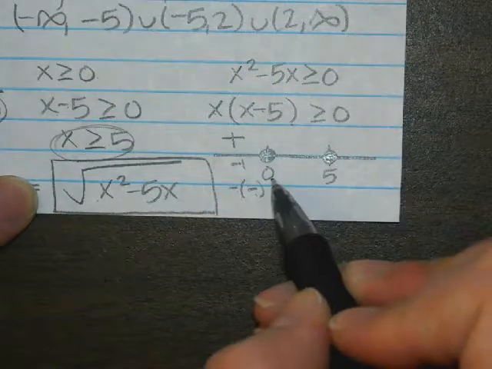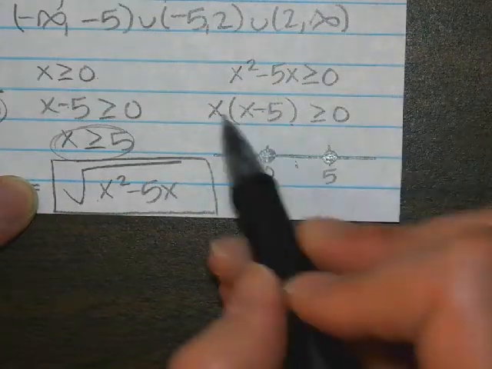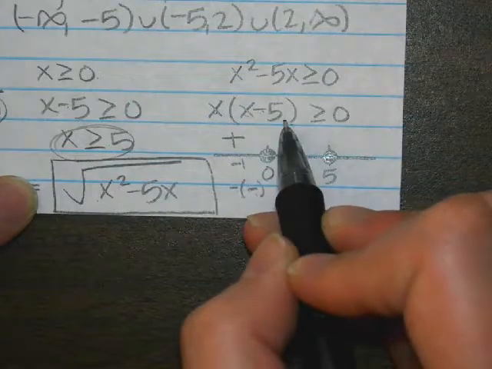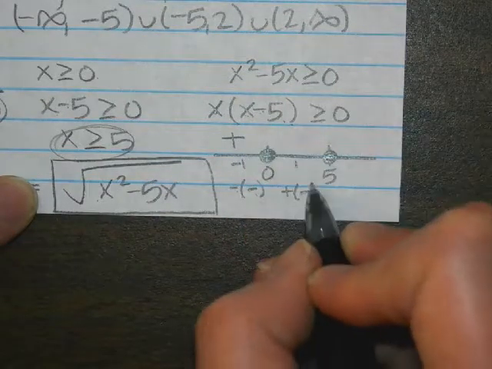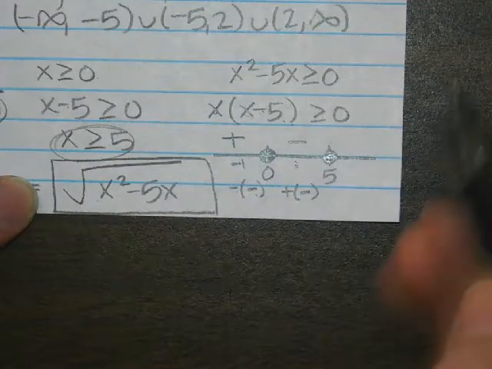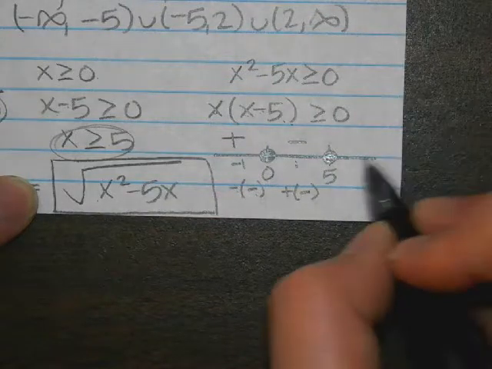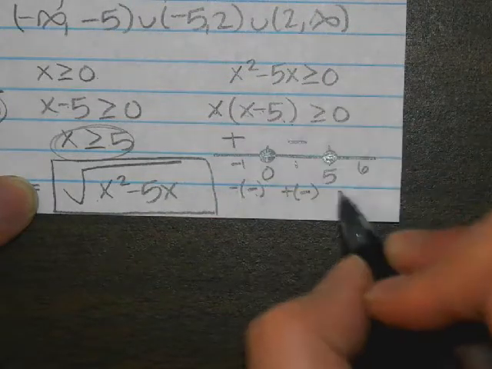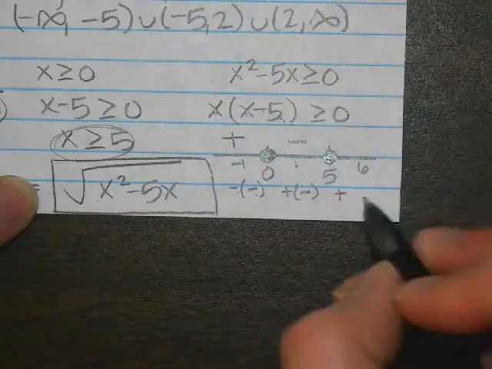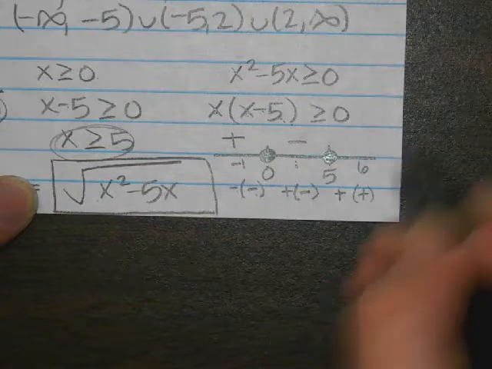And then what's the number between 0 and 5? 1 would work. So 1 is positive. 1 minus 5 is negative. A positive times a negative is negative. And then over here, a number bigger than 5, 6. 6 is positive. 6 minus 5 is positive. And a positive times a positive is positive.